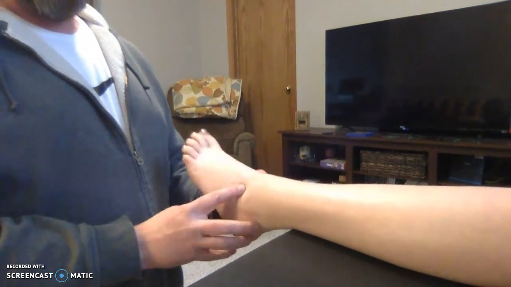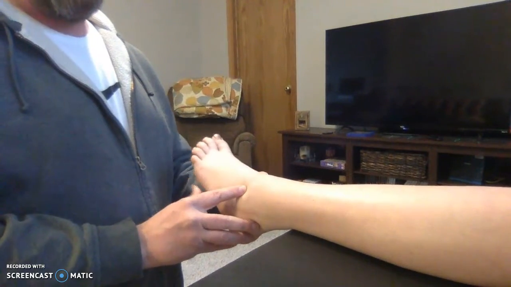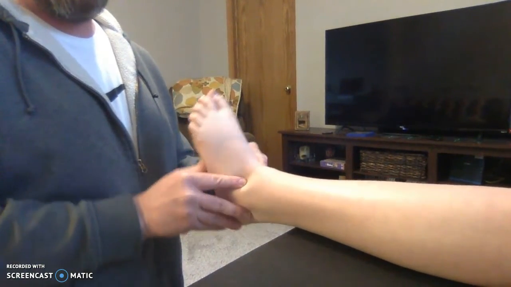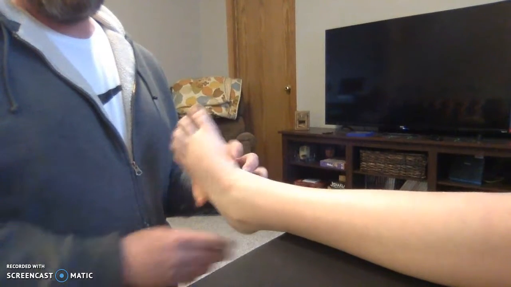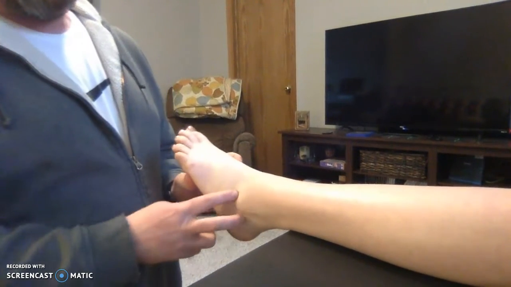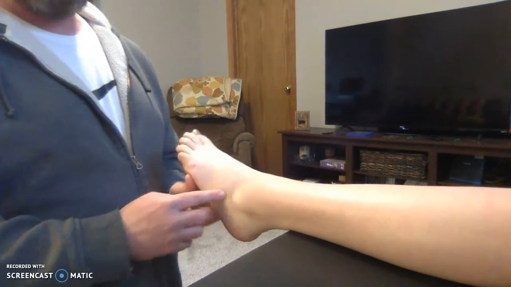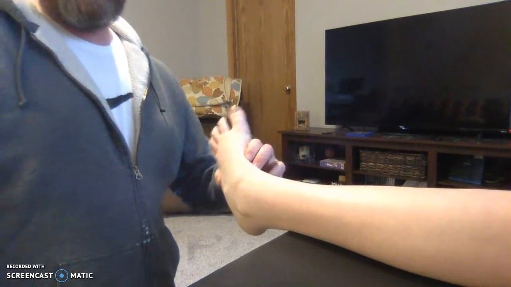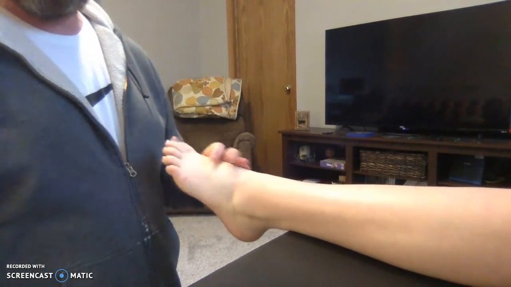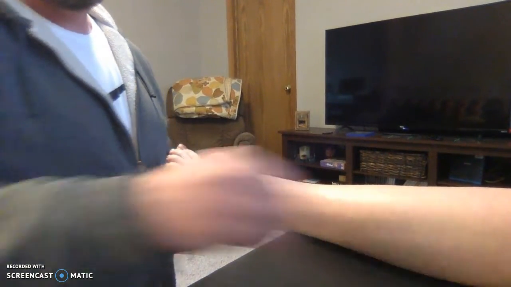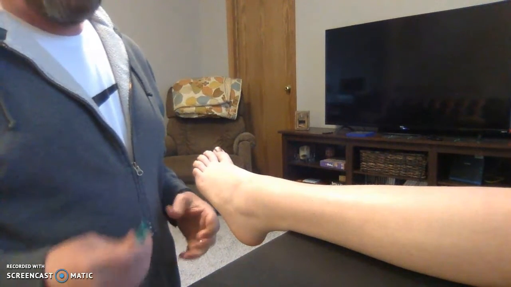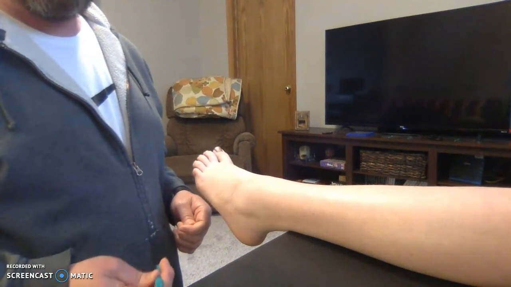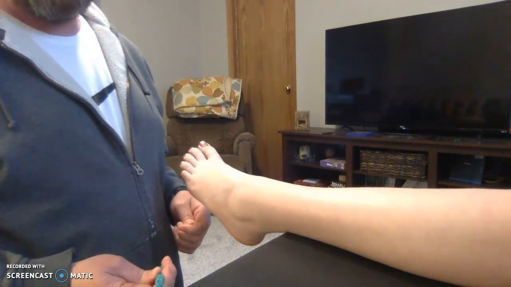Okay, so if you remember, the joint of the ankle is a hinge joint, so we're going to have dorsiflexion and plantar flexion. Okay, we also have inversion and eversion, and the ligaments generally stop you from inverting or everting depending on which side. Okay, so our ligaments on the lateral side: anterior talofibular, posterior talofibular, and calcaneofibular.